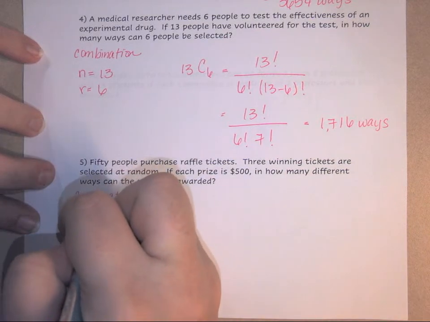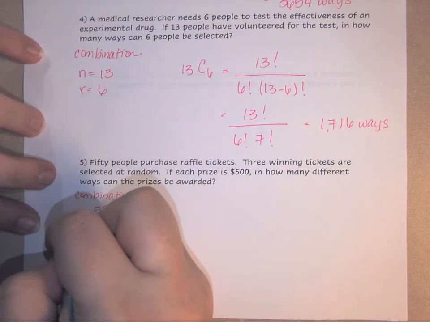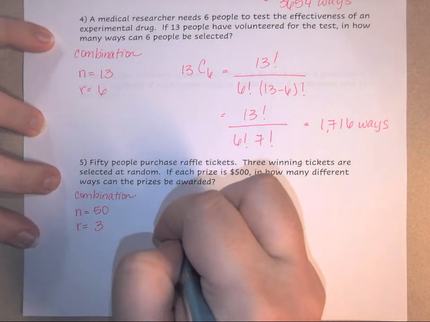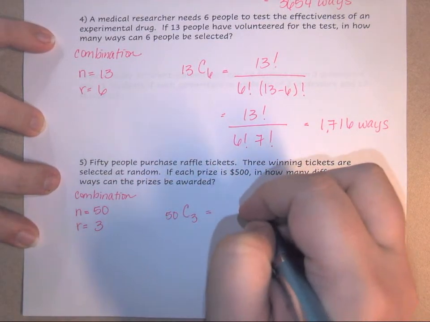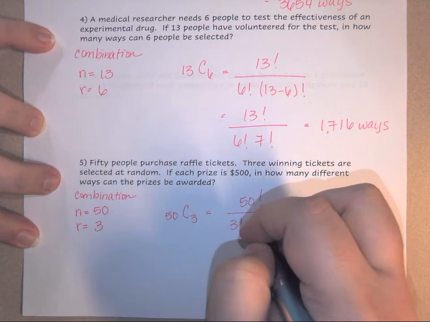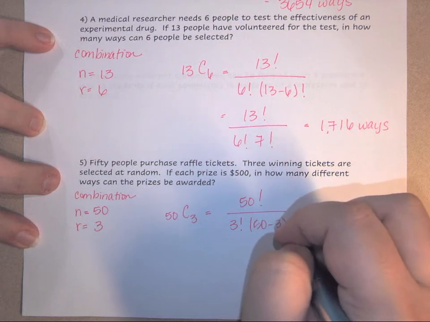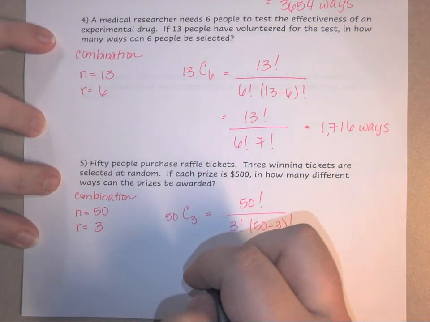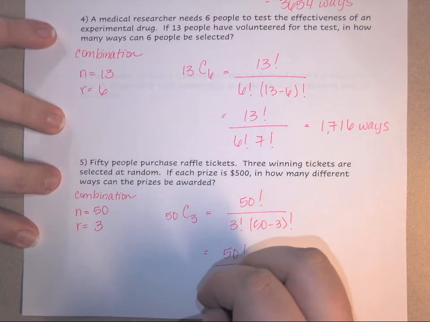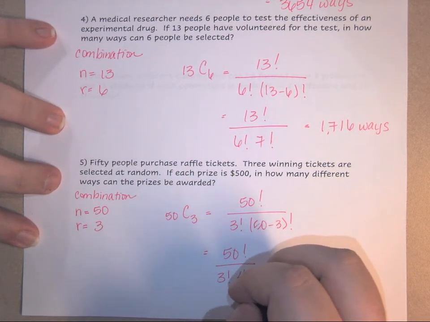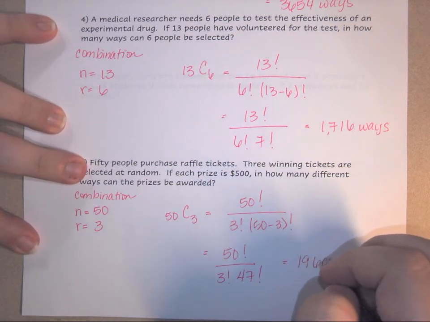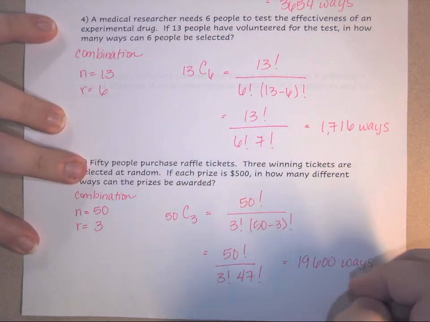My n is the 50 people I'm choosing from, and my r is I'm only choosing 3. So this is 50 choose 3. So I'm going to have 50 factorial over 3 factorial times 50 minus 3 factorial. In this case, this is 50 factorial over 3 factorial times 47 factorial, which is going to give me 19,600 ways.